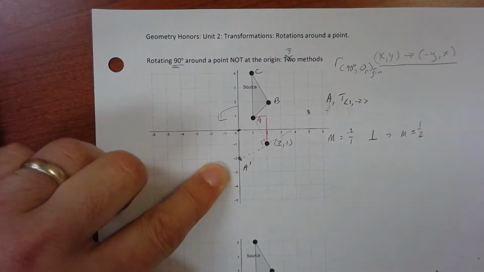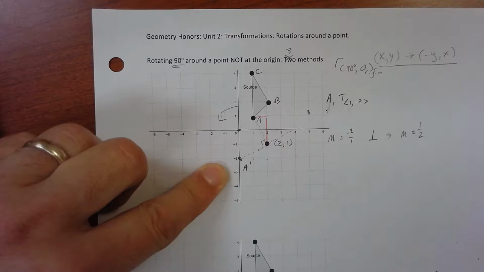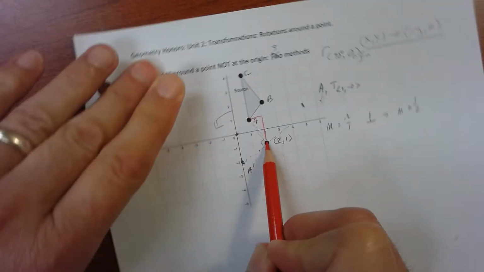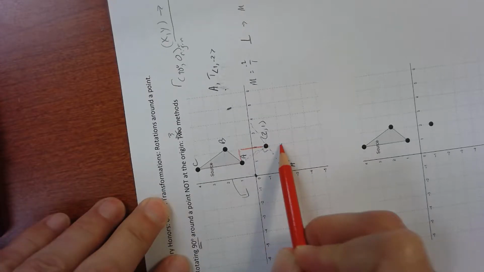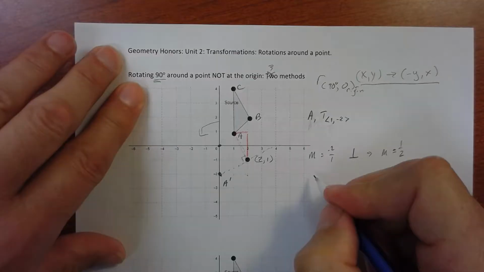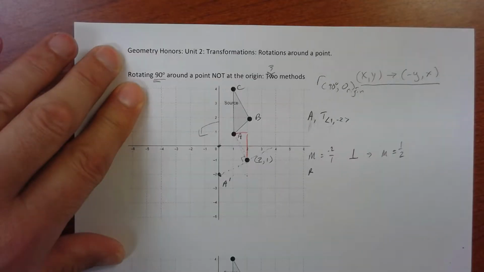But it's a turn-the-paper method. I'm going to go back to what I did before: right 1, down 2, flip your paper, right 1, down 2. Pretty simple. And you just repeat that step with all of them. Okay, I'm going to go to B. I'm just going to make my notes over here with B.